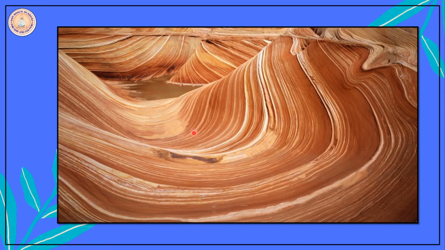So here we see how a strong wind, which is armed with hard and pointed sand particles, has brought about a change on the surface of these rocks. From a distance, these rocks look as if they have been painted, but they have actually been eroded, rubbed, abraded by the work of wind.